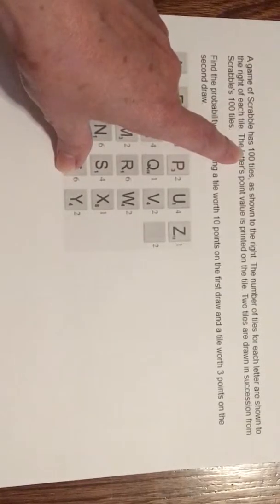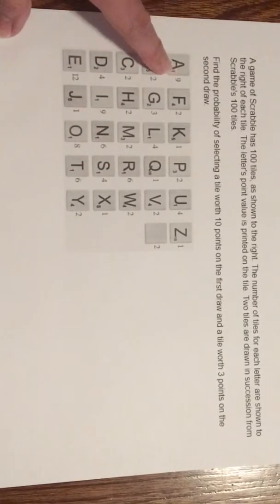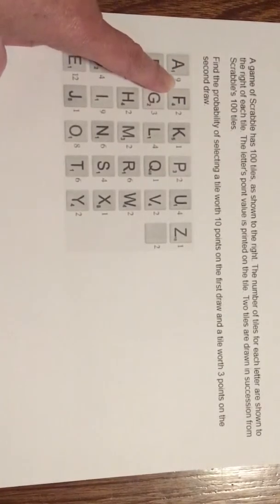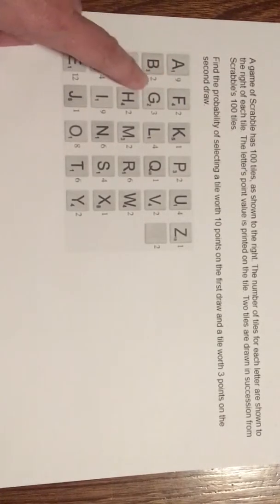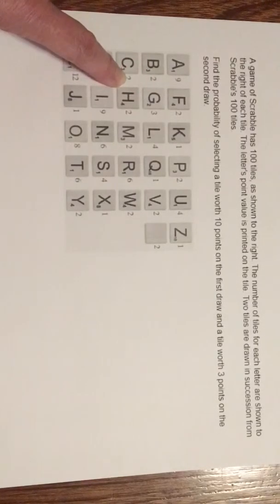For this probability question, we have a game of Scrabble that has 100 tiles as shown to the right. It's shown down here at the bottom, but they did not show all 100 tiles. They did show that A, there are 9 of them. B, there are 2 of them. C, there are 2 of them, and so on. And if you add up these numbers of tiles, the numbers on the side there, you'll get 100.